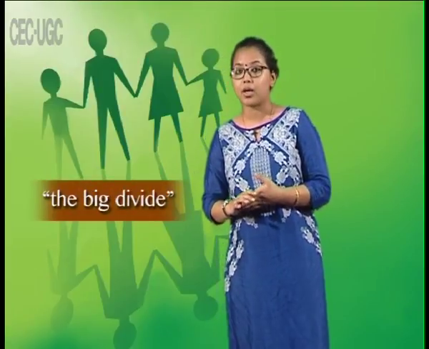India's population has been increasing steadily since 1921. So, the year 1921 is known as the year of Big Divide. Why? Because the absolute number added to the population during each decade has been on the increase since then.